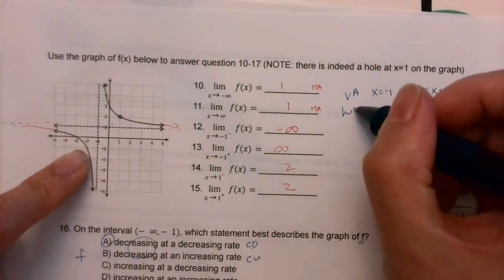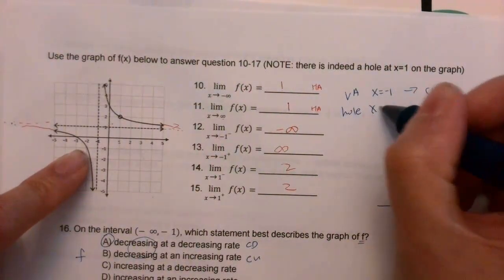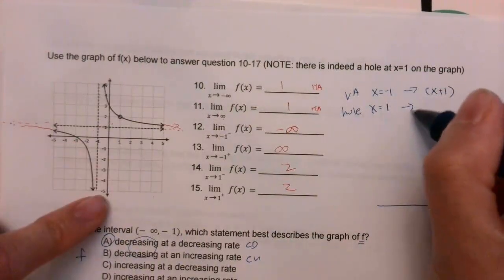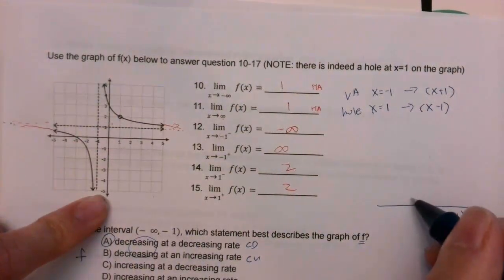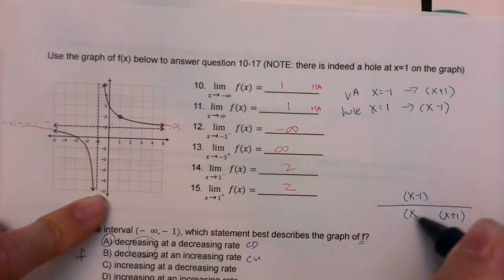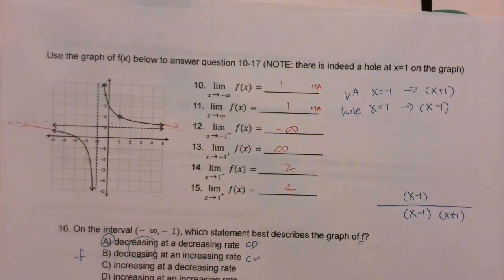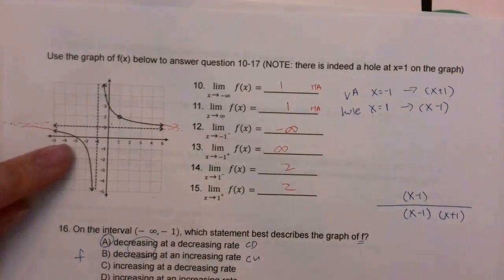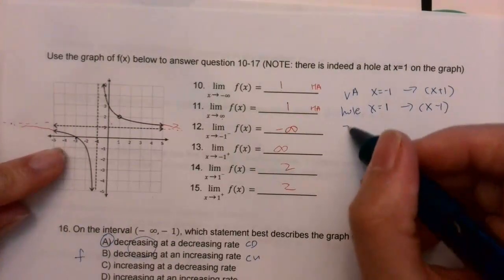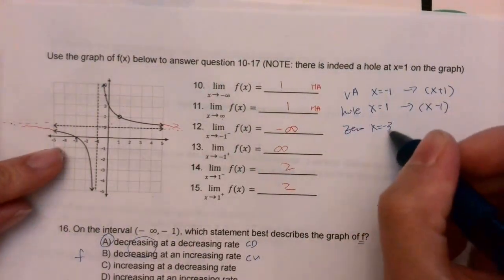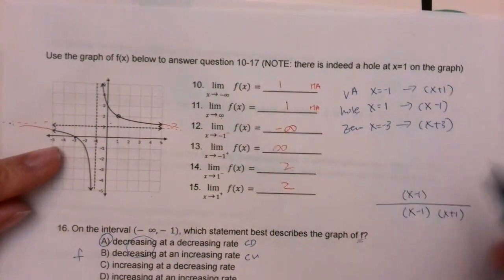All right, where's the hole? The hole is at x equals 1. Factor form, x minus 1. Ooh, are you guys okay if I put it on the top and the bottom? Canceling factor. Next, what else do we have? The zero. Ooh, the zero is at negative 3. x equals negative 3. Factor form, x plus 3, and I'm going to put that on top.